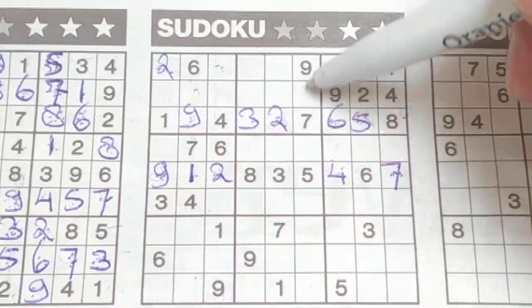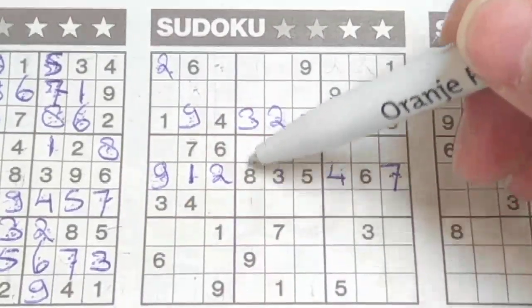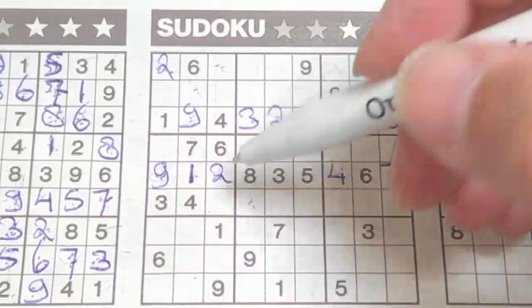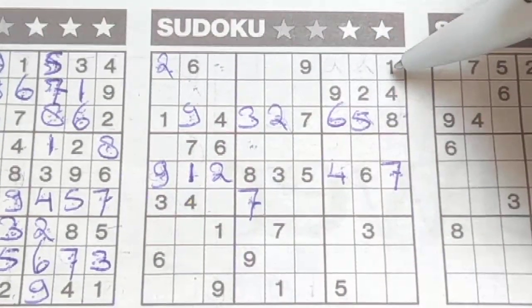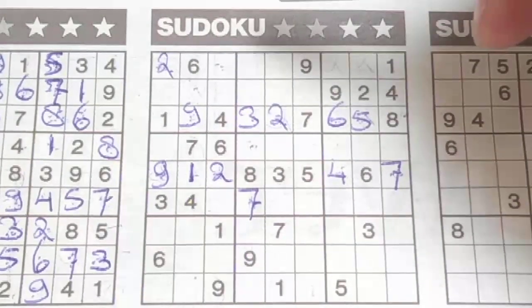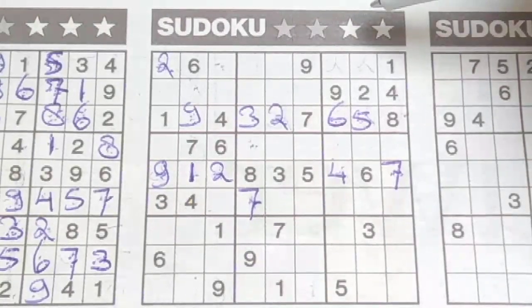Then 7 in this column, 7 in the middle column. So on the column next, the only 2 places for the 7 should be here or there, but I see here 7. No 7 there, 7 should be here.